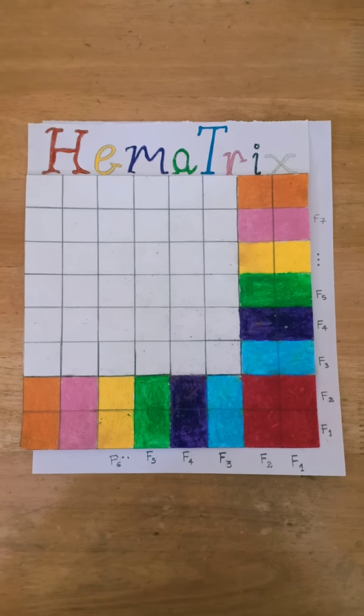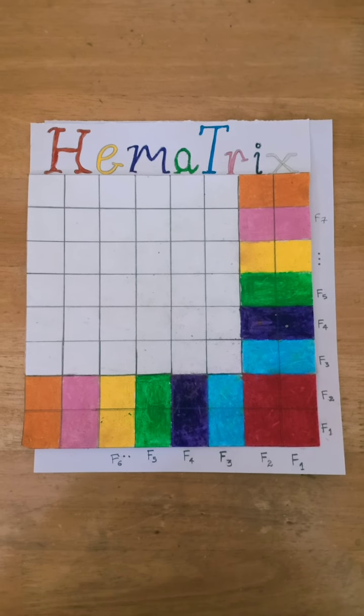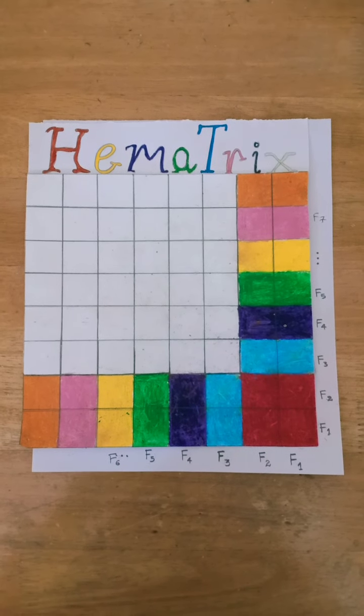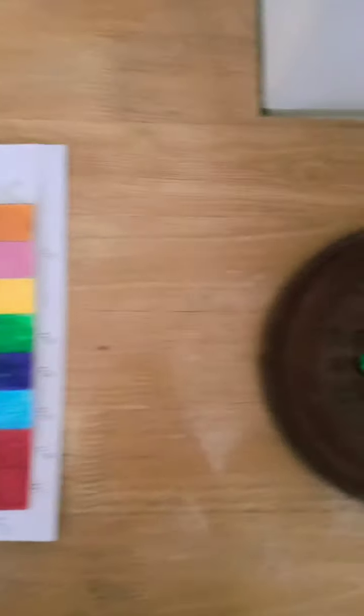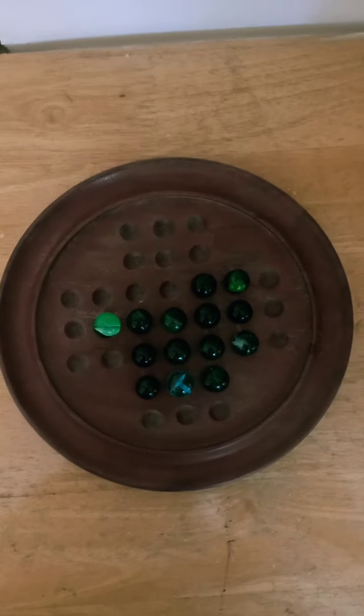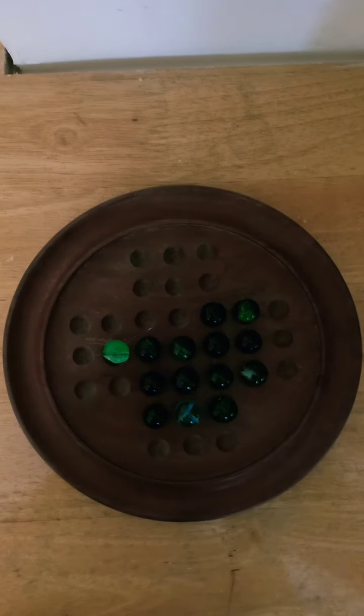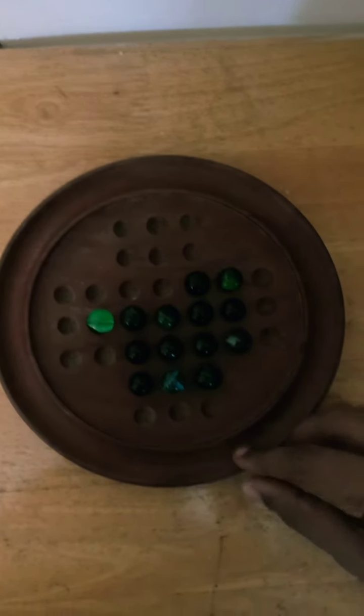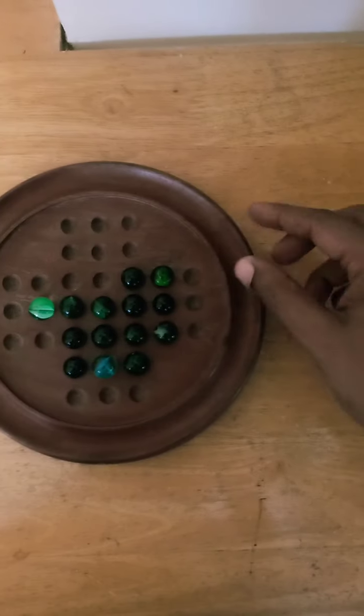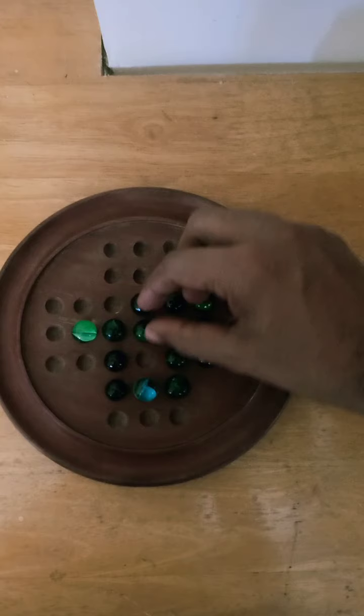Before I get into the rules of this game, I want to shift the focus to another game that most of you would have played. Yes, this is the brain meter, or the Peg Solitaire. Okay, now let's play this game. You would have known how to play this game.